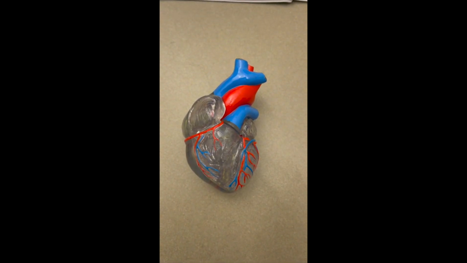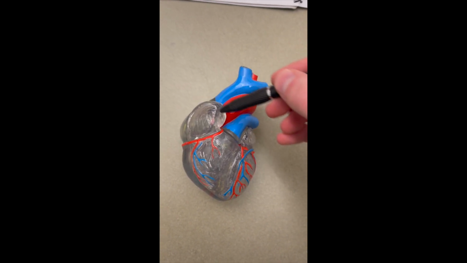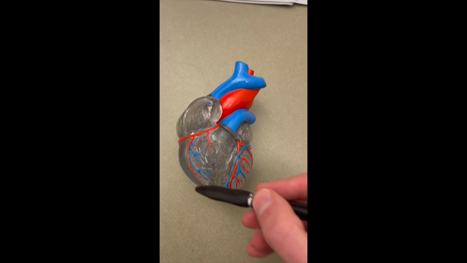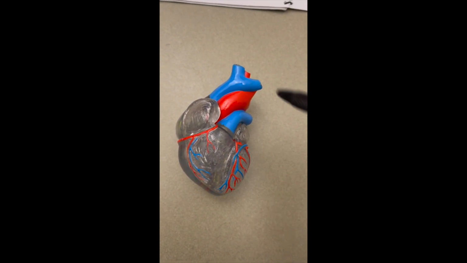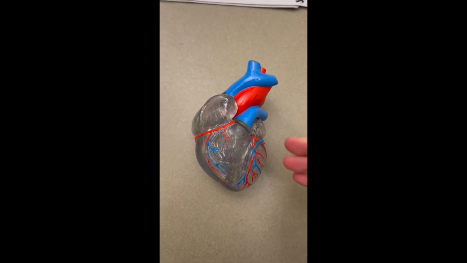So if we're talking about the base of the heart, we're talking about this upper region, right? Base of the heart is going to be this upper or superior region, whereas the apex is going to be this lower curved region. Here's the apex down here, and here's the base right up here. All right, let's go ahead and break inside of the heart.